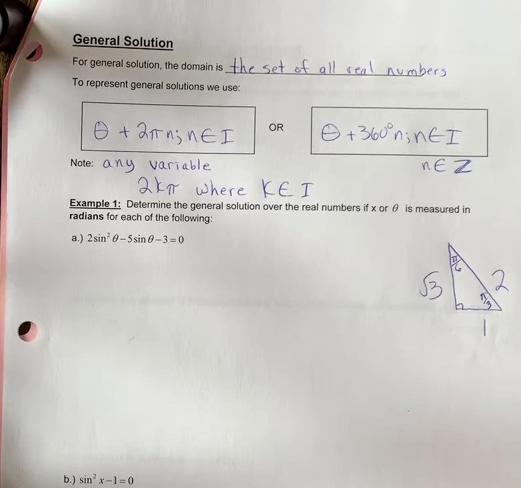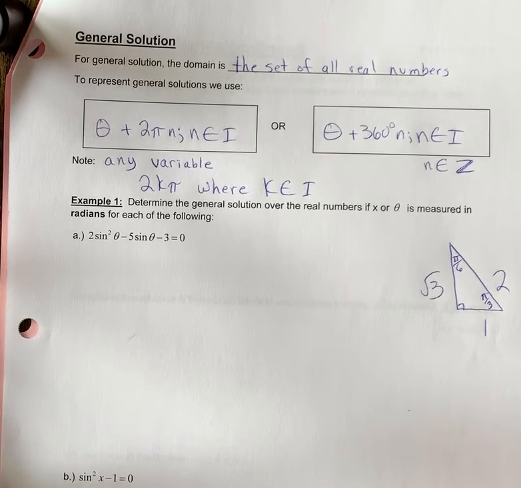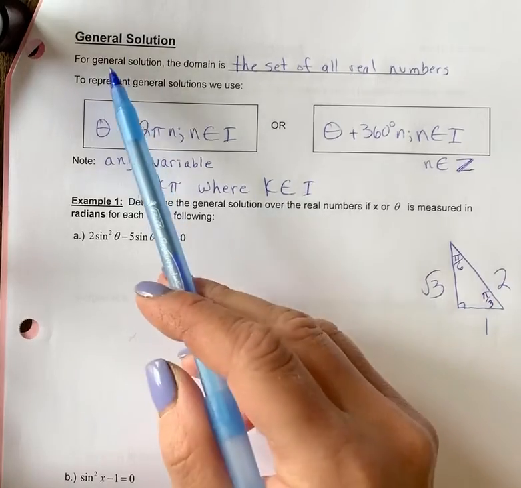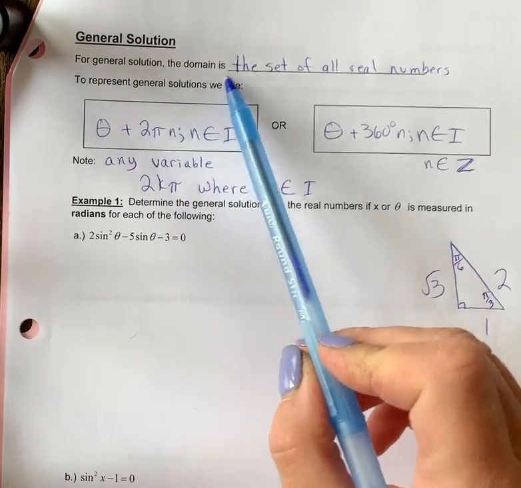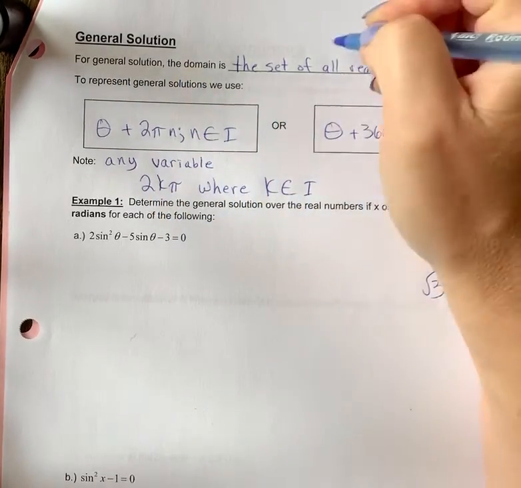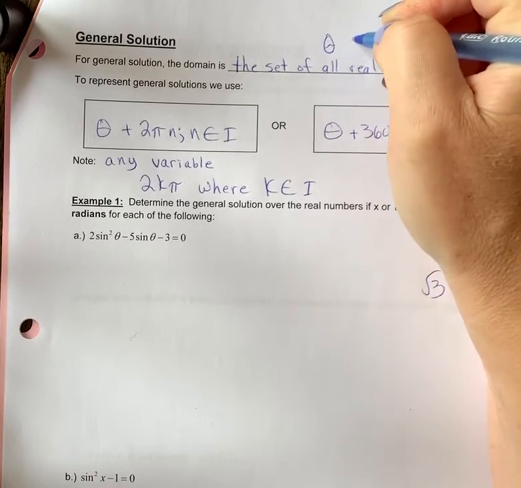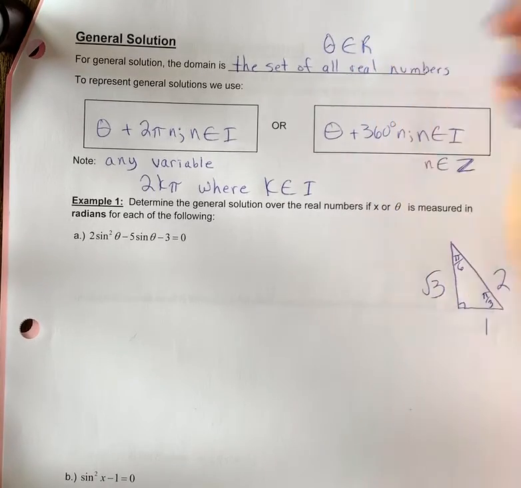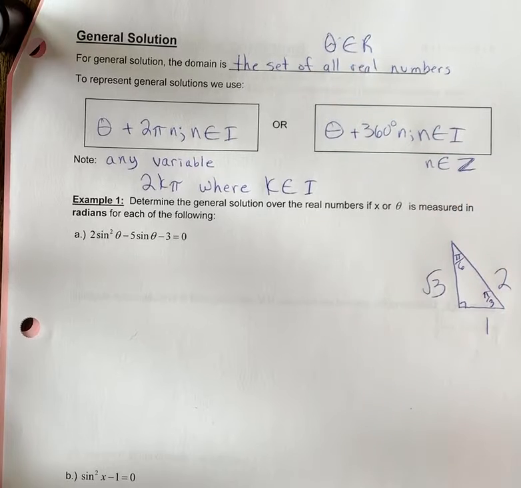Okay, so we're going to look at solving trigonometric equations again, and specifically right now we're going to look at what's called general solution. So when we're referring to the general solution, that means that the domain is the set of all real numbers. That also may be written as theta is an element of all real numbers as well, or x if it's the variable x that is used. So what that means is it is the solution plus all of its coterminal angles. So it includes the solution and all the coterminal angles because it continues on forever.